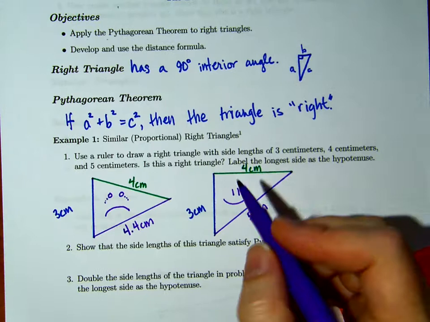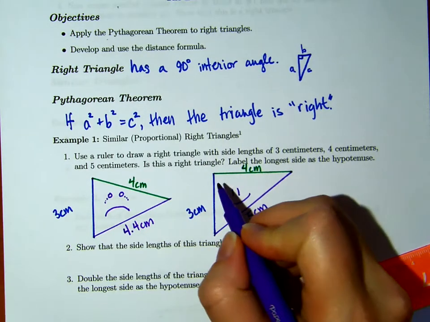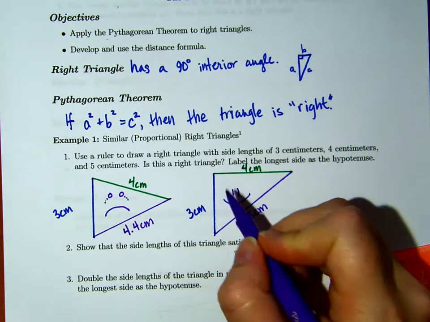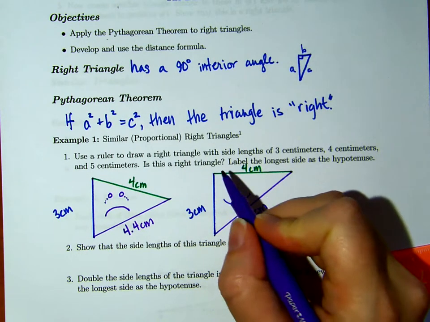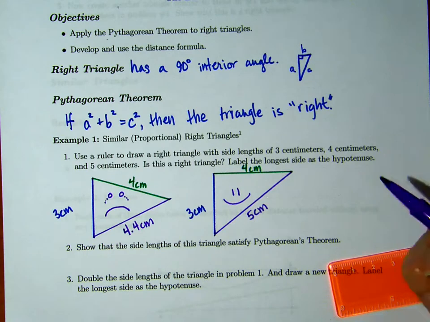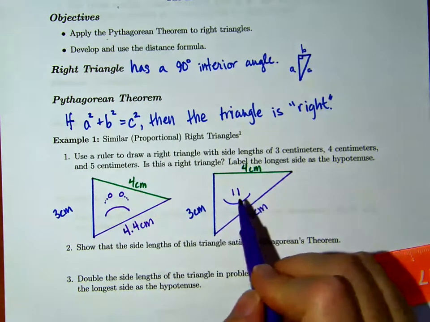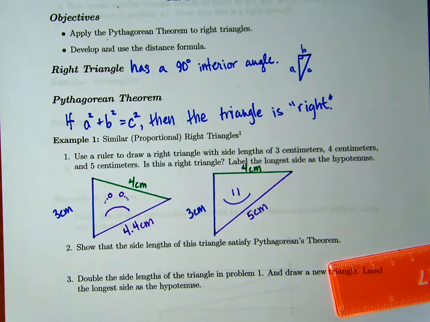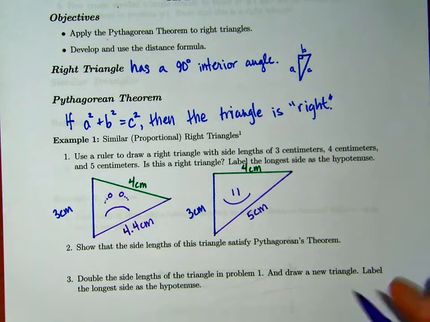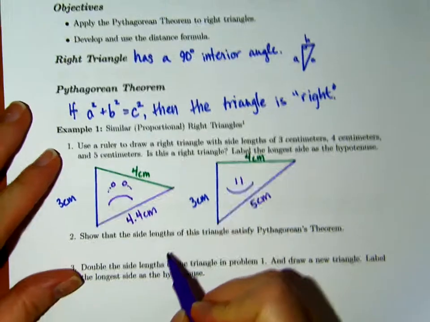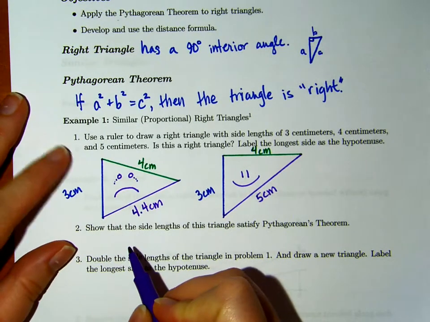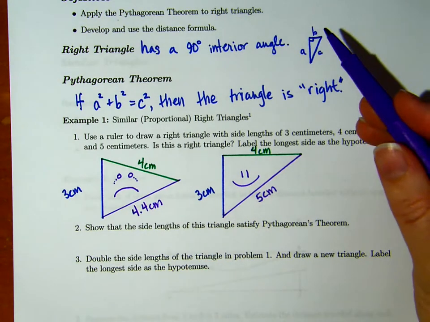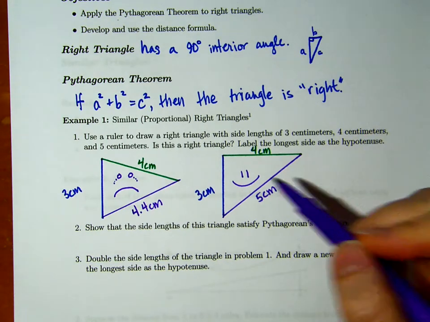Yeah? But I want you to notice that it looks like this might be a right triangle. It says draw a right triangle, and it looks like it might be. It looks like that is probably a 90-degree angle. But in order to make sure that's true, let's go ahead and use the Pythagorean theorem to verify this. Okay, so in number 2, let's make sure that happens here. Okay, a squared plus b squared equals c squared.